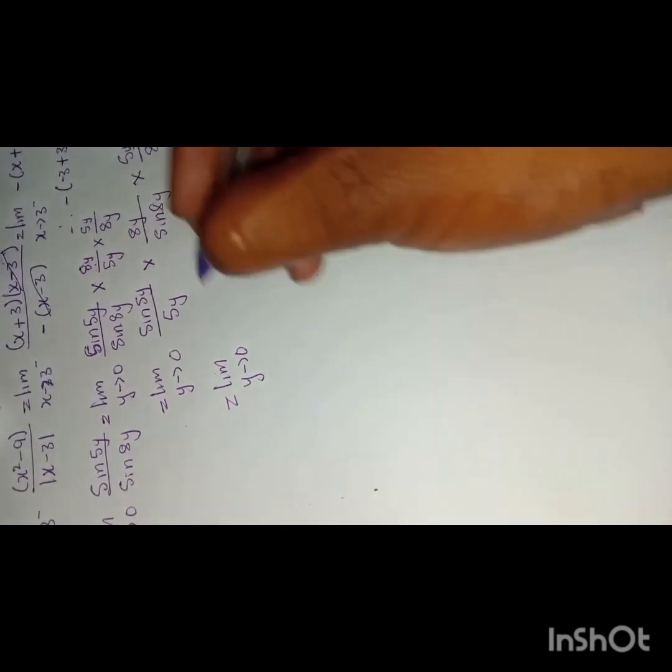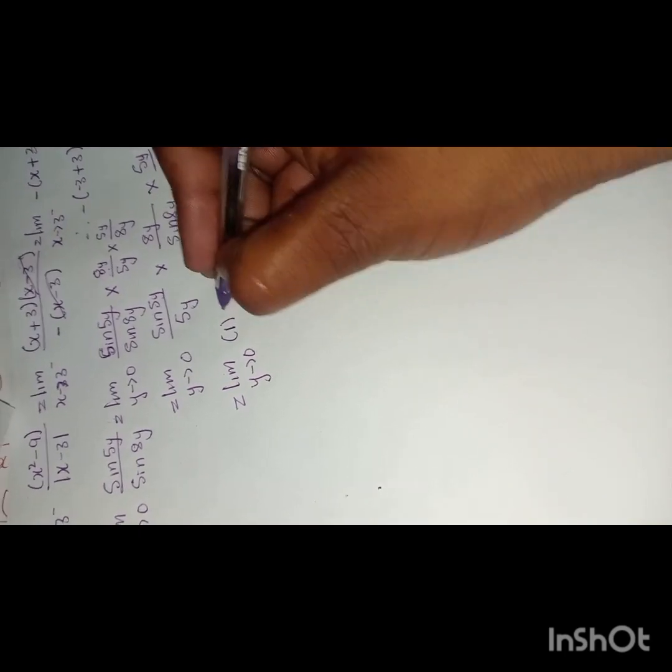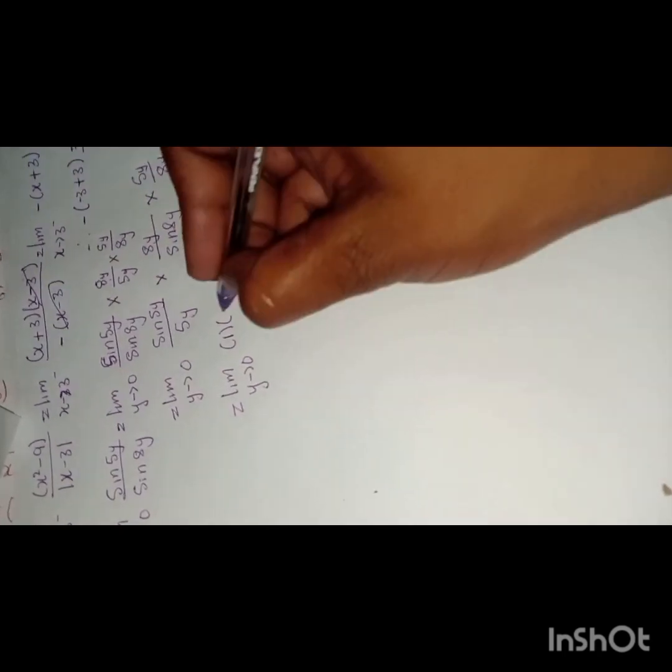Then lim y approaches 0, this one is equal to 1, and also this one is equal to 1. Then multiply by 5y over 8y. Then y cancels y. So the answer is 5 over 8.